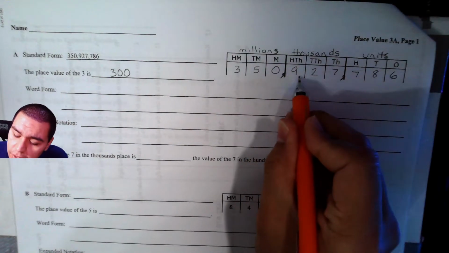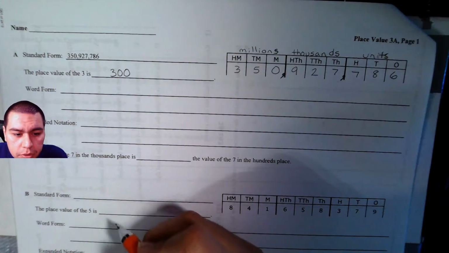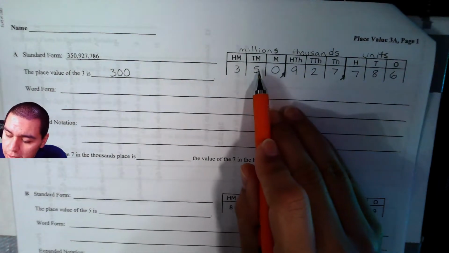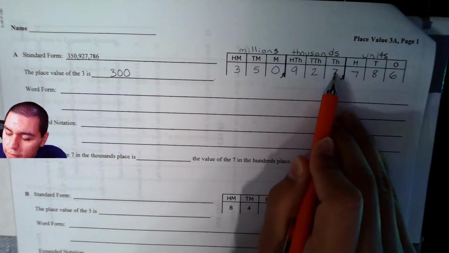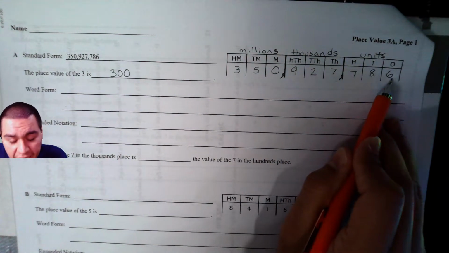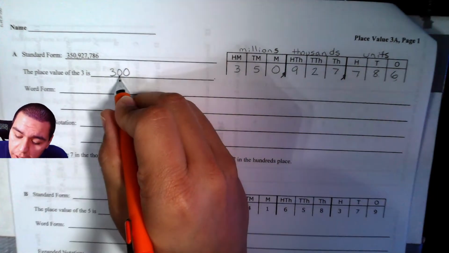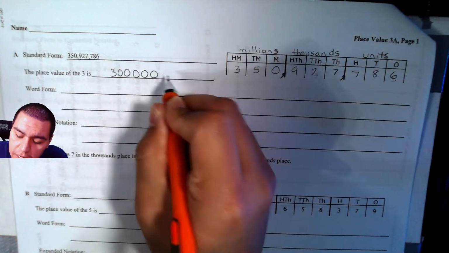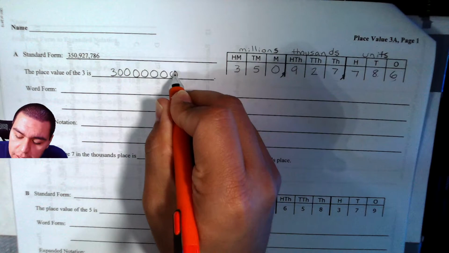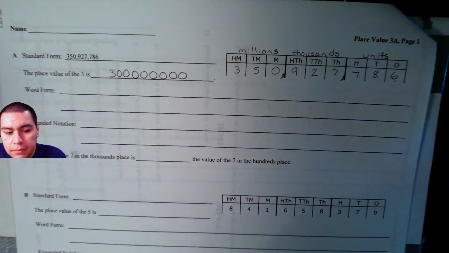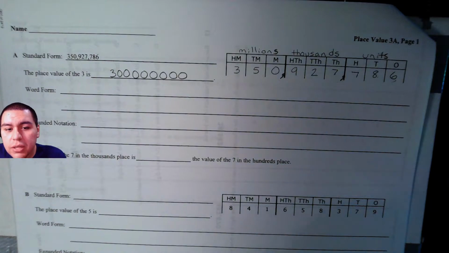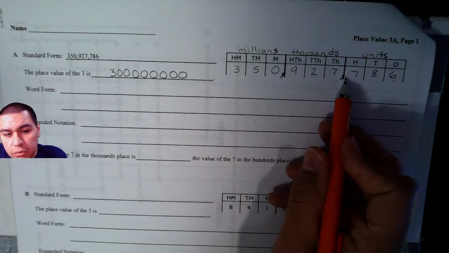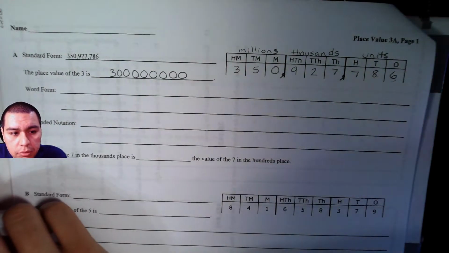For every other number, I'm going to put zeros because they're just asking me about the 3. So that means I need 8 zeros. 300 million. And I noticed that there's some commas here, so I'm going to make sure my commas are in this number as well.